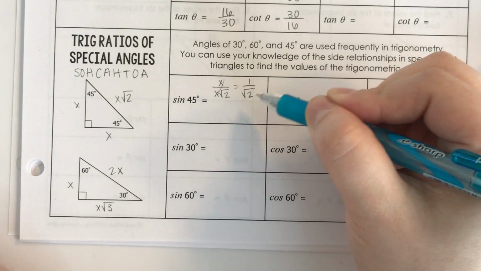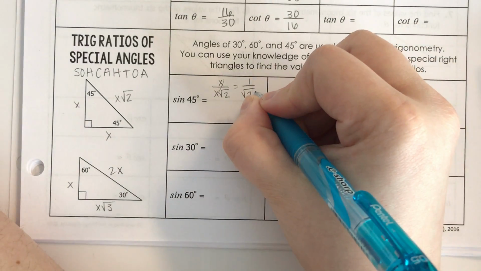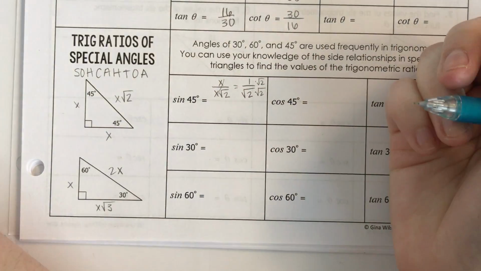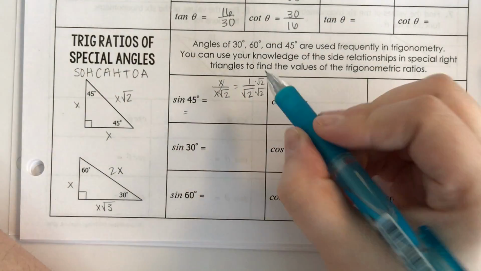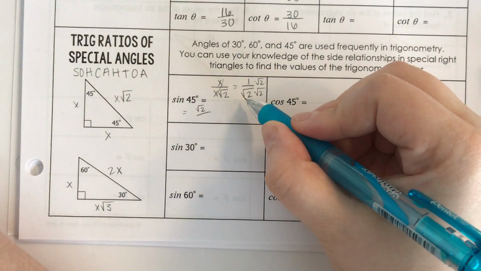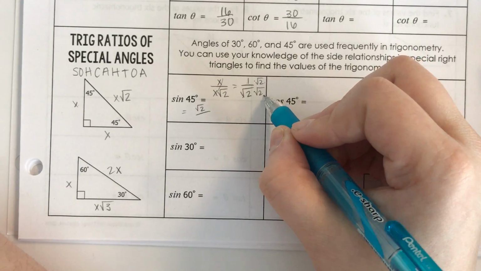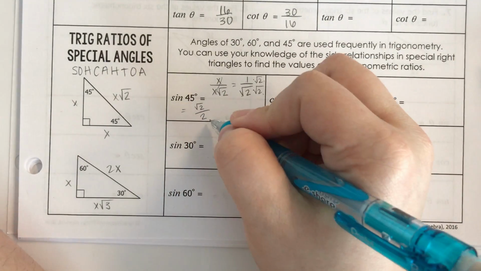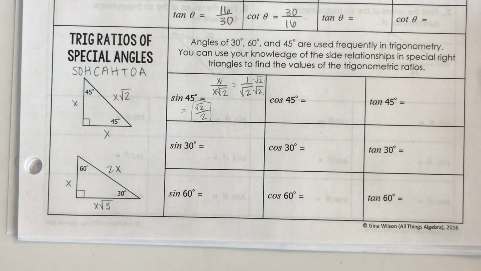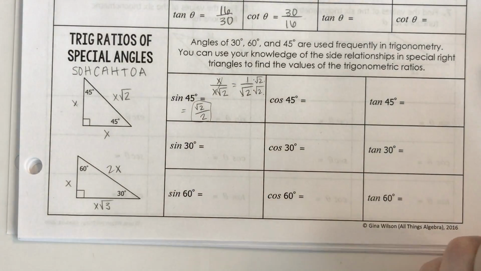Maybe you remember, maybe you don't: rationalizing the denominator. We don't like radicals in the denominator, so we need to get rid of it. We multiply top and bottom by radical 2. 1 times radical 2 is radical 2. Radical 2 times radical 2 is radical 4, which is just 2. So the sine of 45 degrees always is radical 2 over 2.